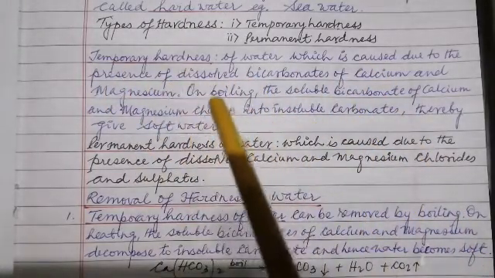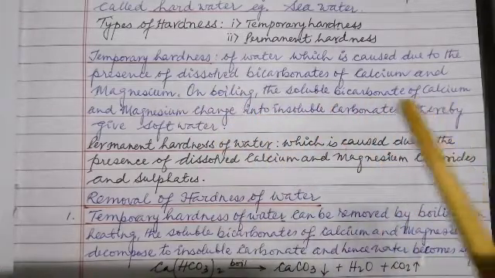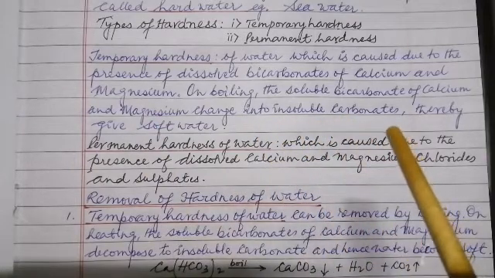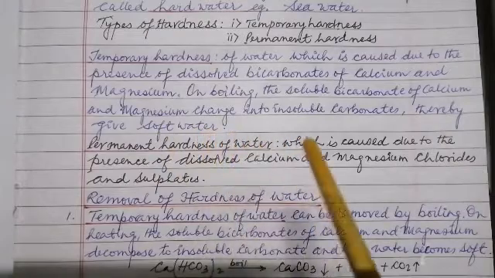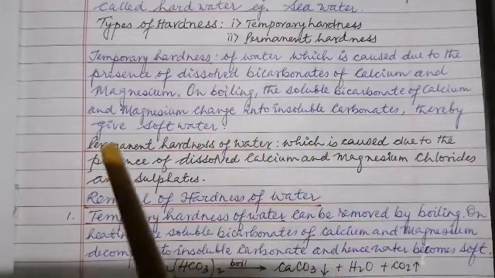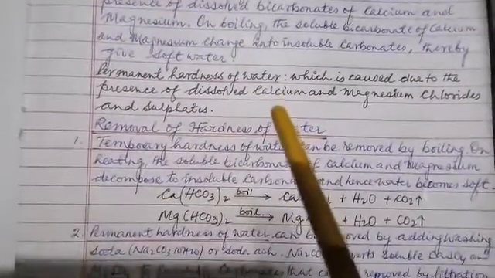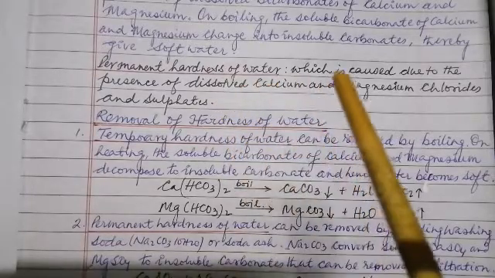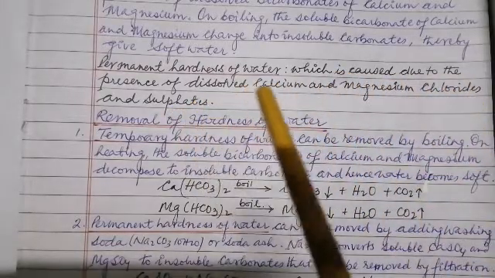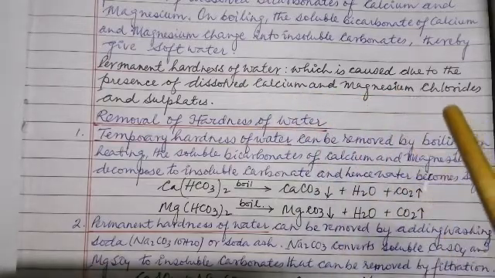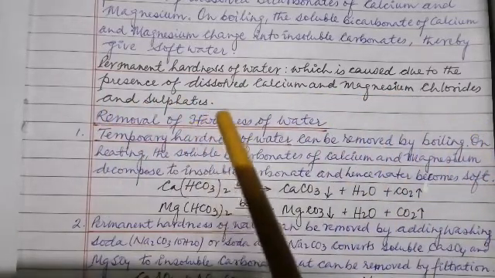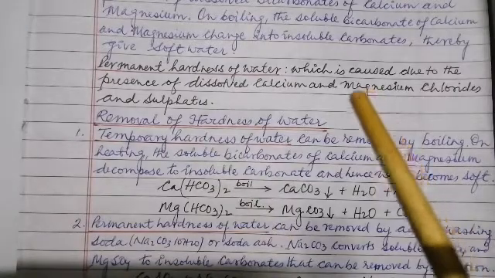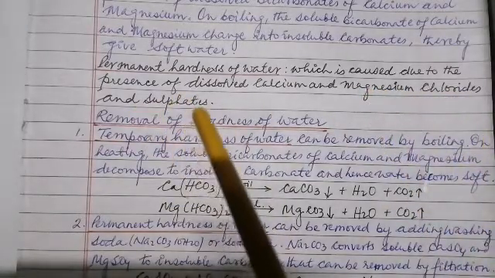Now, how do I remove it? On boiling, the soluble bicarbonates of calcium and magnesium change into insoluble carbonates, thereby giving soft water. Now, let us discuss permanent hardness of water. Permanent hardness of water is caused due to the presence of dissolved calcium and magnesium chlorides and sulfates, meaning it contains calcium chloride or calcium sulfate, magnesium chloride or magnesium sulfate.